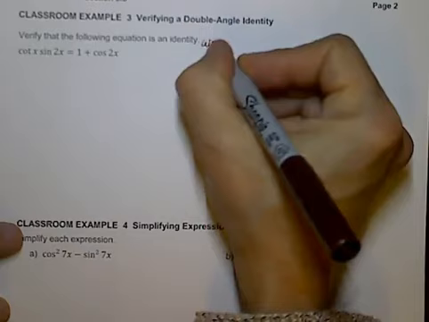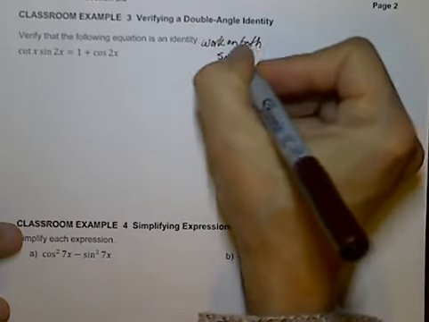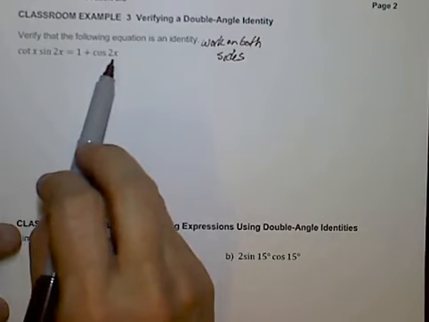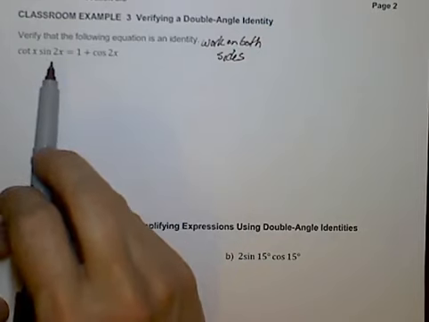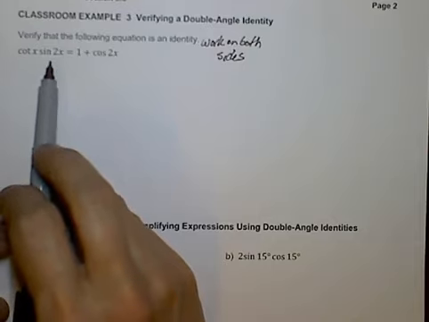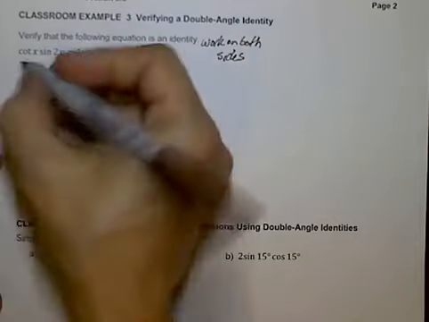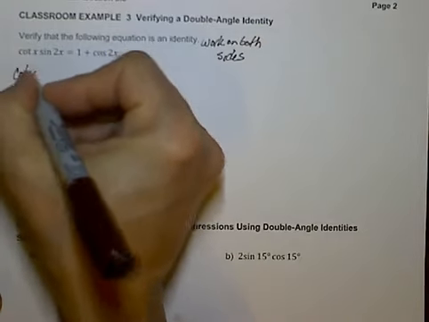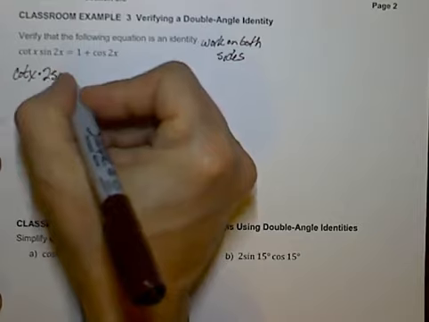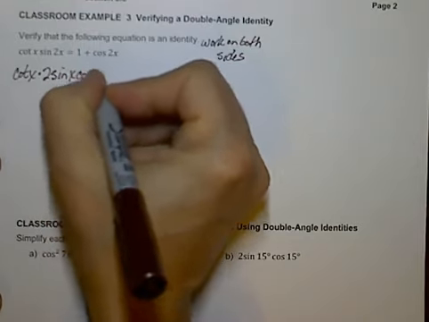The next thing we're going to do is use our double angle identities to verify another identity. So on this one, let's work on both sides. The reason for that is on both sides we've got a double angle. So on both sides we want to substitute in one of our double angle identities. On this side we've got the sine of 2x, so there's only one that we can substitute in there. So I'm going to start with this side. Sine of 2x would be the same as 2 sine x cosine x.